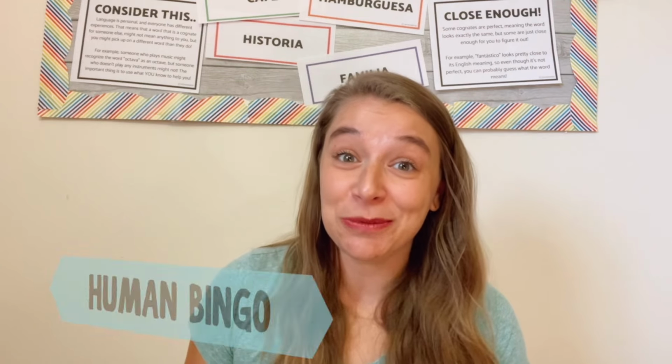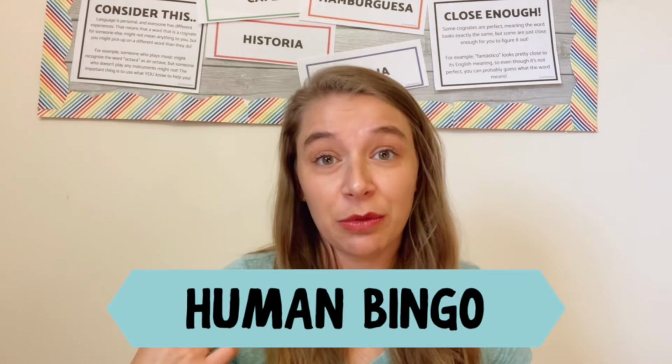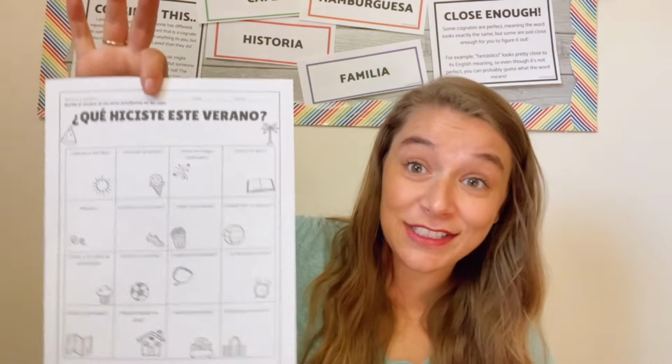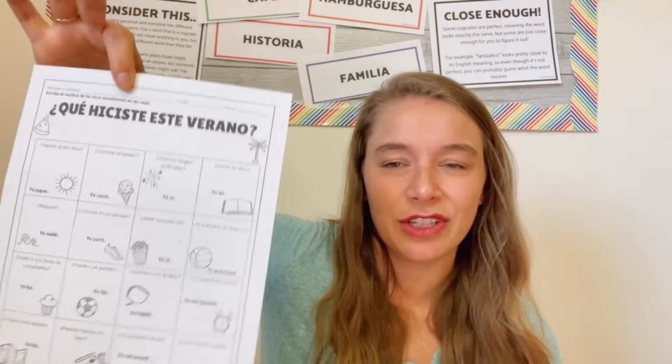Another option is human bingo. This is one that gets them up and moving around, and just like with the Mi Verano posters, I have lots of different versions of this. So one version has the questions on the sheet for them. Another version has the questions and the answers. This is the most scaffolded version, right?